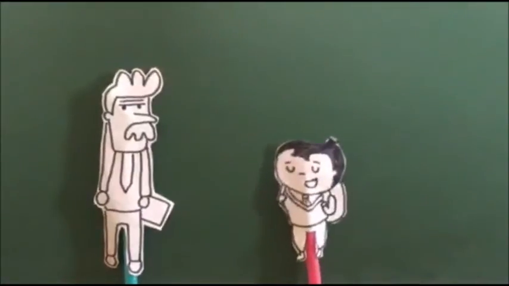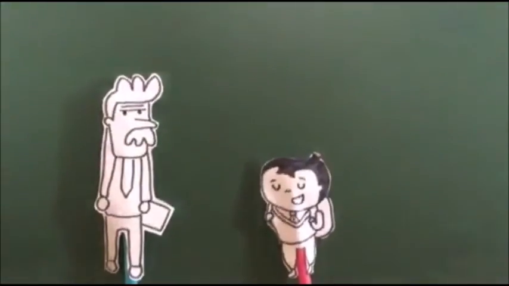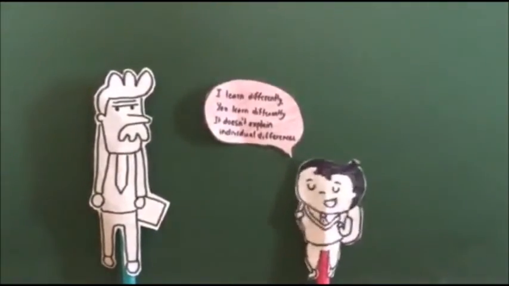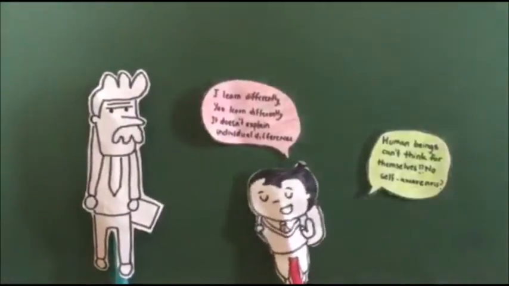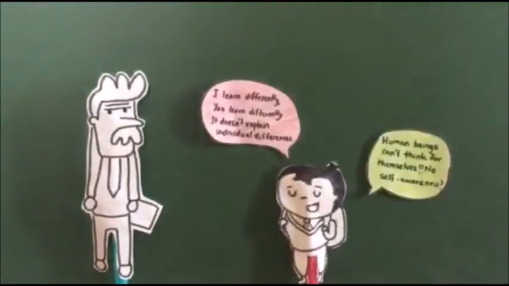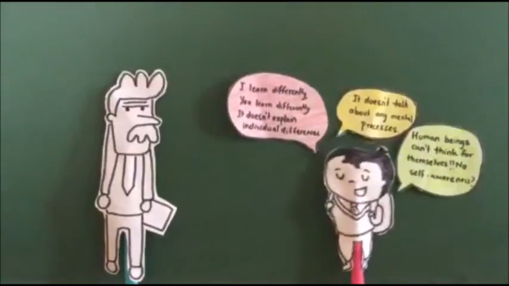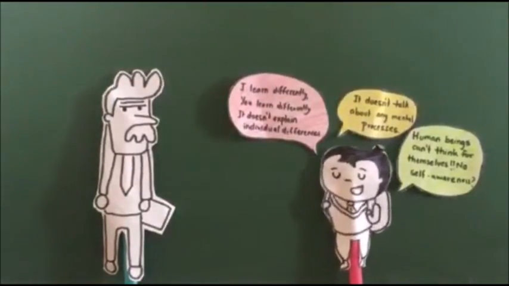Mr. Watson, there are so many limitations of behaviorism. Firstly, I learn differently, you learn differently. It doesn't explain individual differences. And secondly, behaviorism doesn't explain self-consciousness. Human beings can't think for themselves? No self-awareness? What's with that? Thirdly, it doesn't explain any mental processes like thinking, reasoning, or creativity.